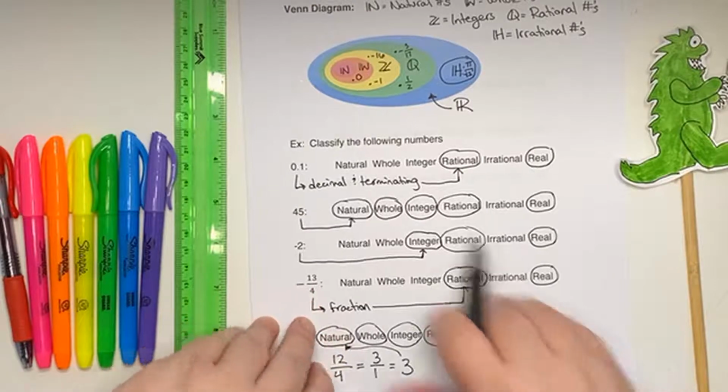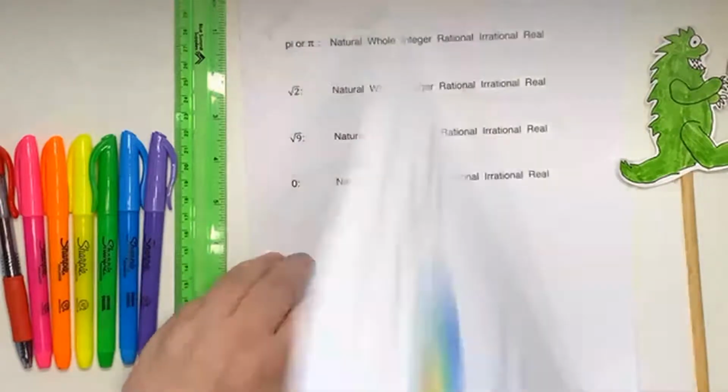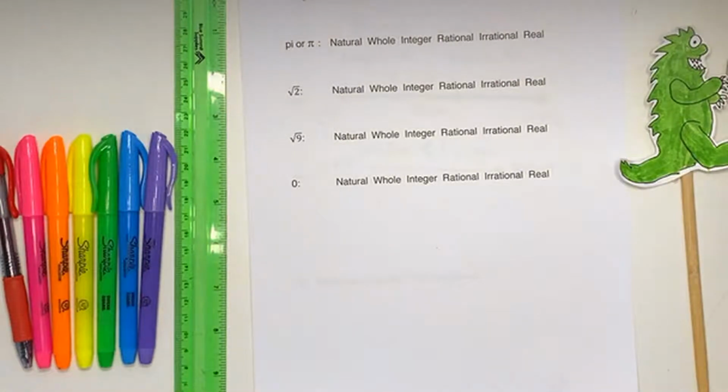Woohoo. Only if I can get there. Ta-da! There we go, second page.